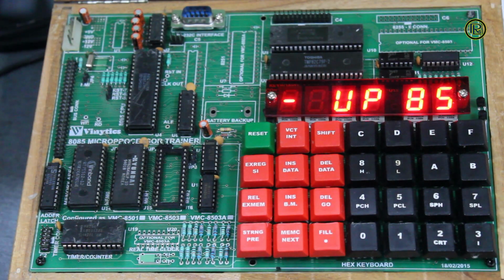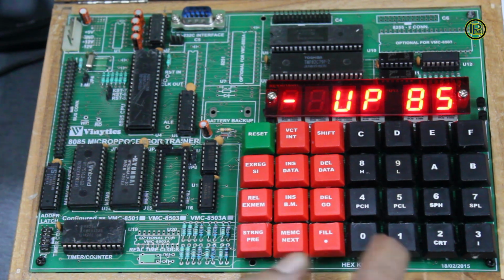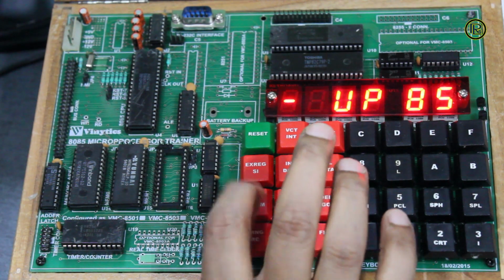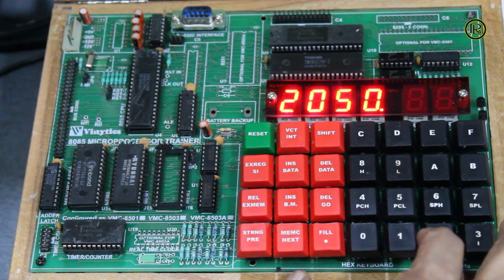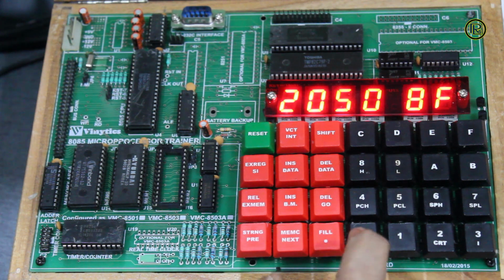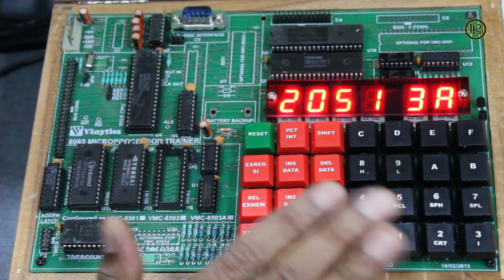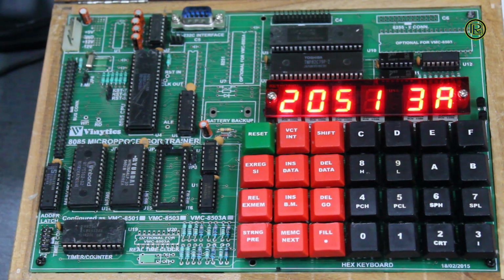Now in this case again I have to consider the bigger one and smaller one. As 8F is bigger than 3A, so I have to put 8F in the memory location 2050 and 3A in the location 2051. So memory location 2050, I am putting, okay, what is there? There it is written 8F. Okay, so the next number is 3A. So now this program will subtract 3A from 8F.